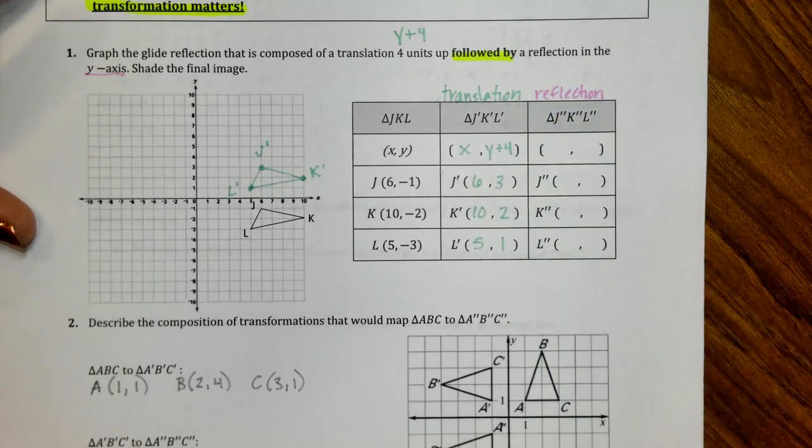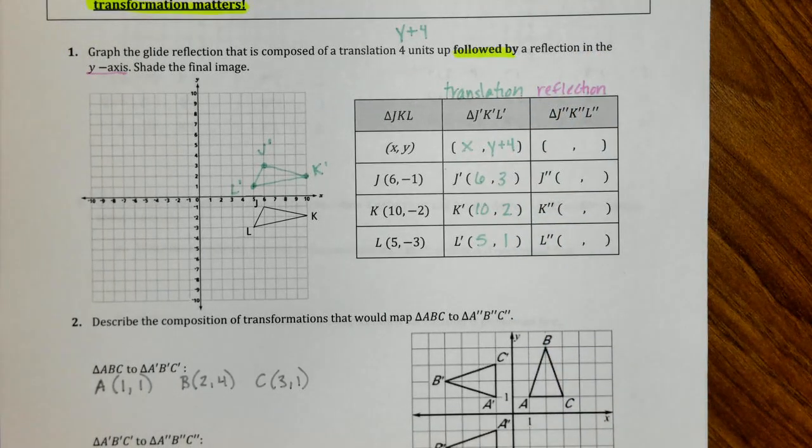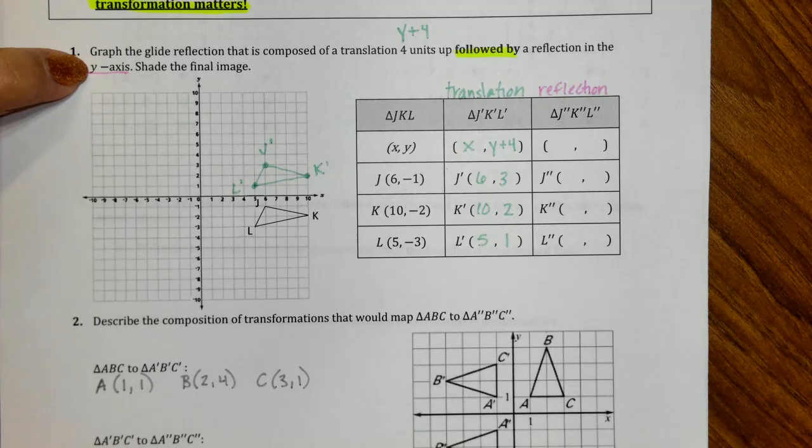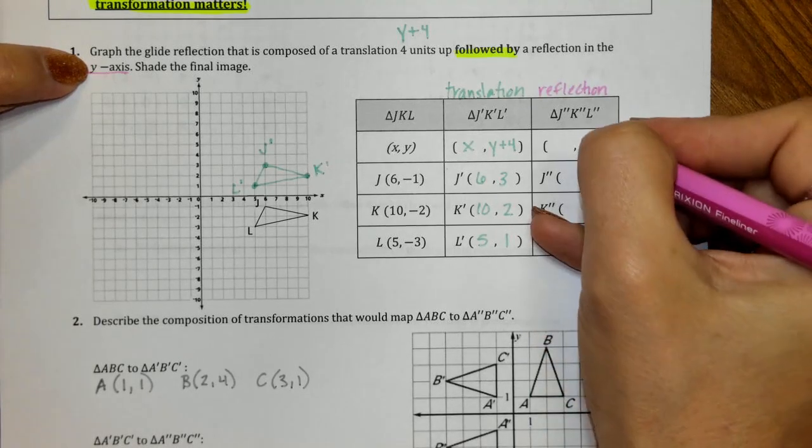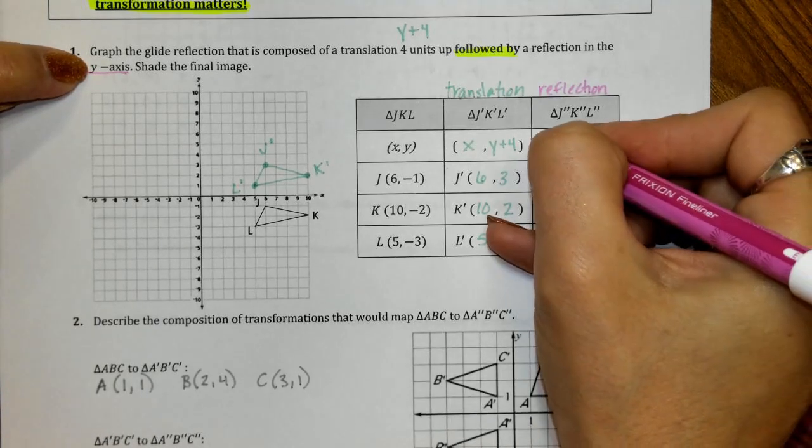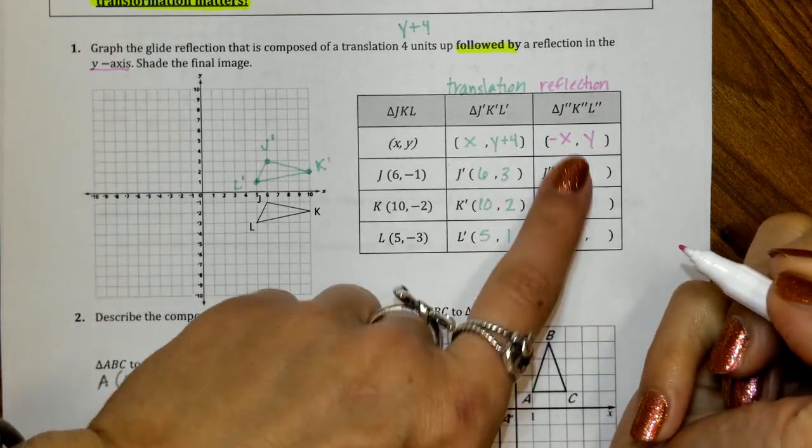So we discussed with the reflection, the rule: reflection over the x and y axis, you change the opposite coordinate. So whatever axis you're reflecting over, y in this case, do not touch that coordinate. Your y is going to stay the same. Your x is going to change to the opposite. So we take a look here.